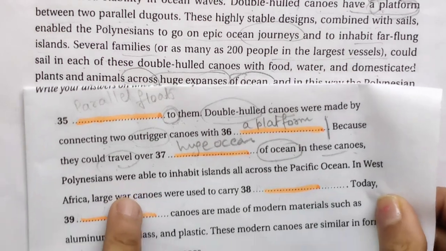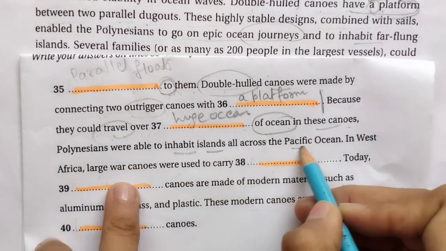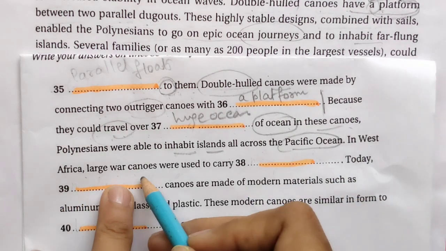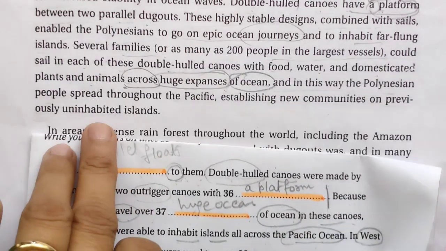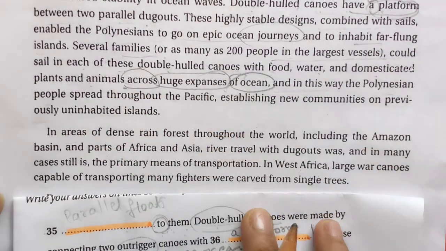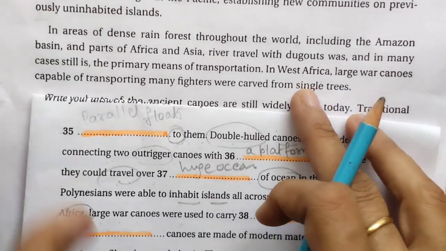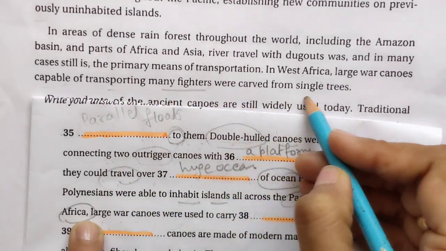Okay, next one. Polynesians were able to inhabit islands all across the Pacific Ocean. In West Africa, large war. Now we have to look for West Africa. So here West Africa is not there. The word Africa is in the next paragraph, and West Africa I can see here. Large war canoes capable of transporting many fighters were carved from single trees.